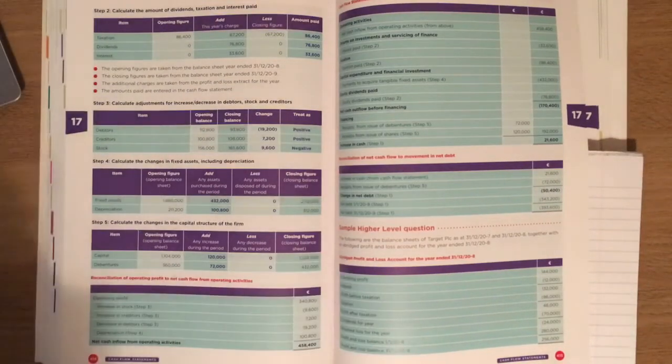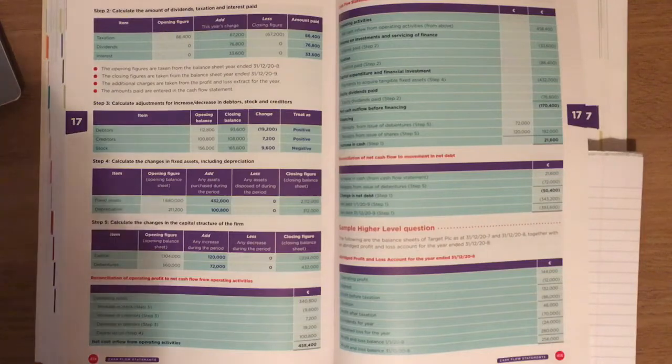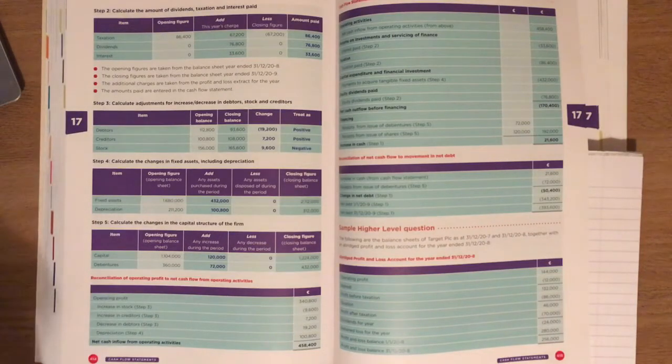Alright, so I'm going to do a higher level cash flow question, and one of the ones that comes up for 100 marks on the exam. So cash flow questions can come up in section A for 60 marks, or in section B or section 2 for 100 marks. If they come up for 60 marks, they are just like the ordinary level ones.